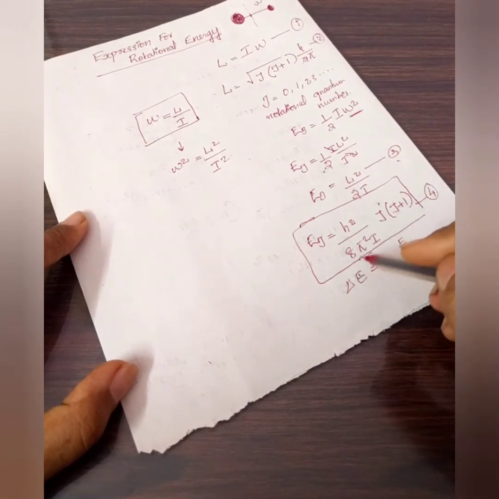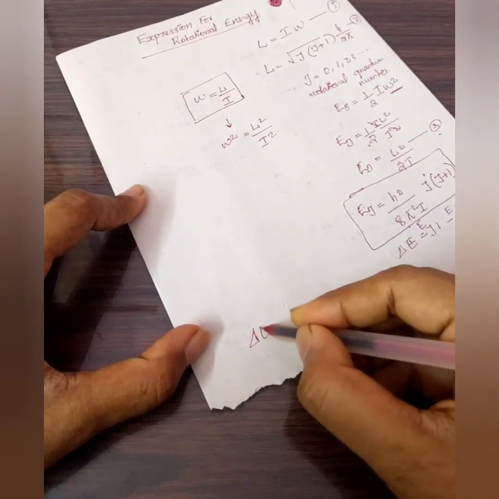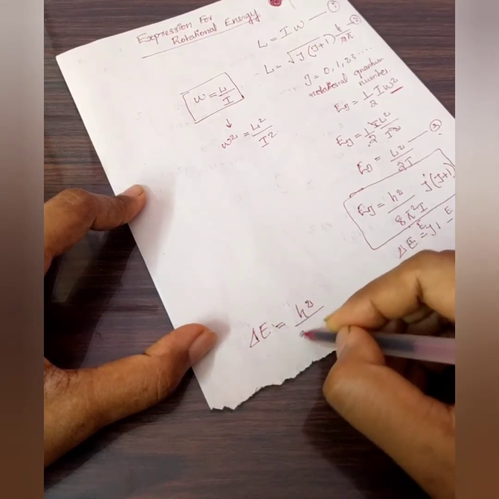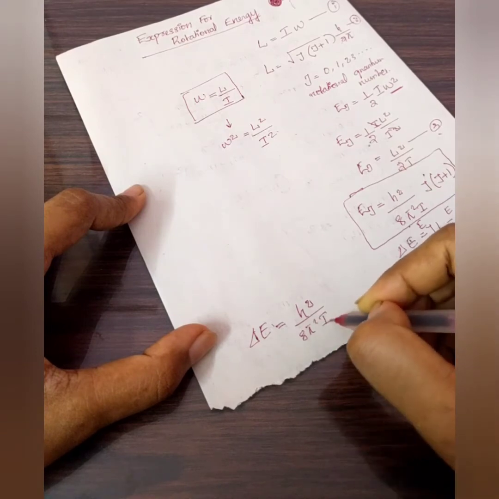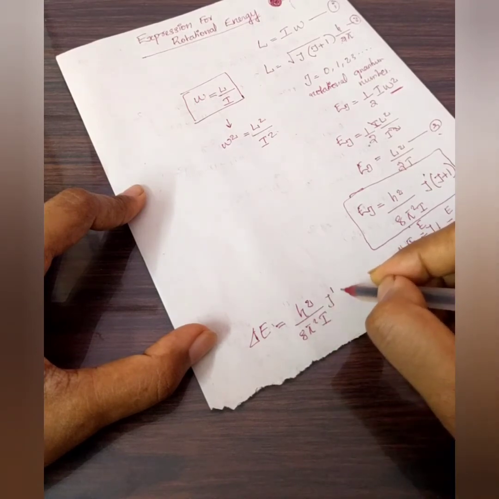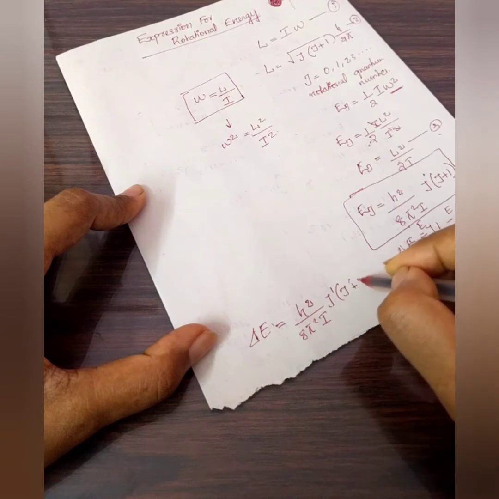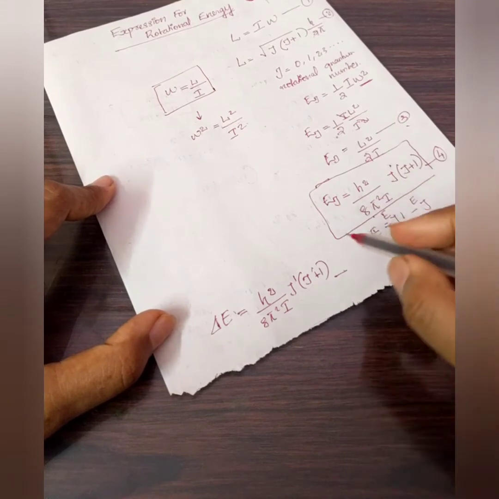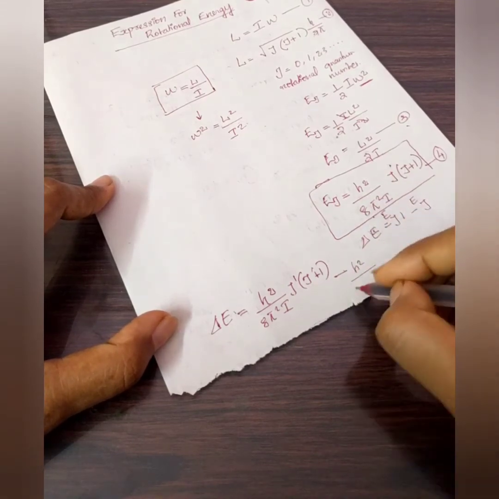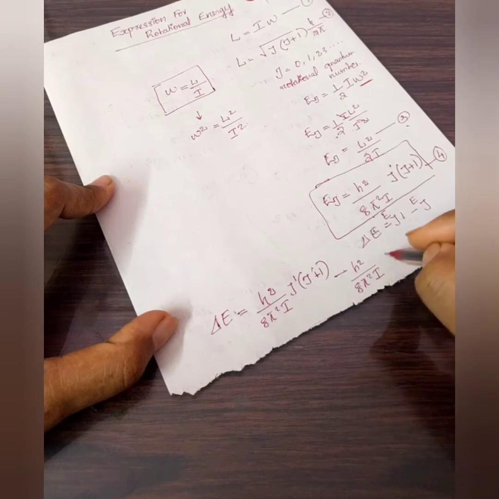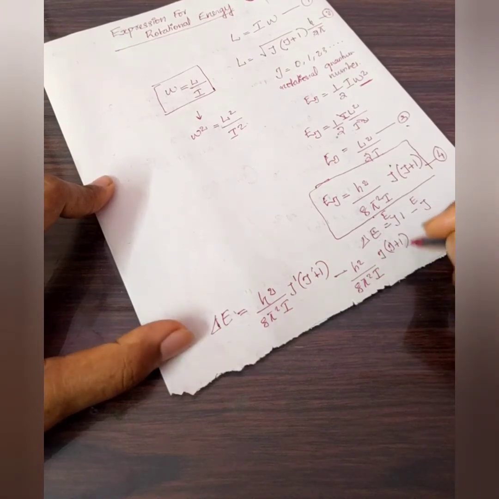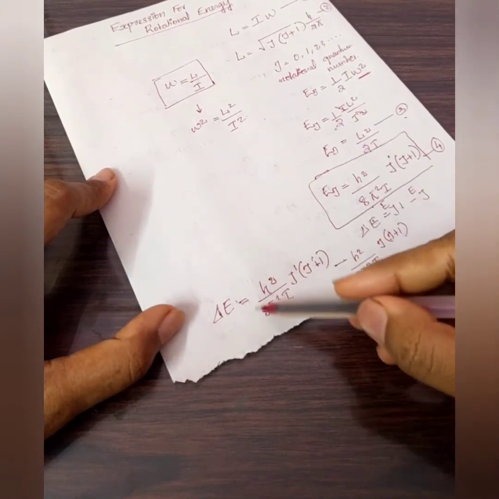So our expression of delta E will be like this: h square by 8 pi square I of j dash plus 1, minus this term, Ej. It will be h square divided by 8 pi square I, j dash. Here we are considering j, so j into j plus 1. So here you are having these terms as common.